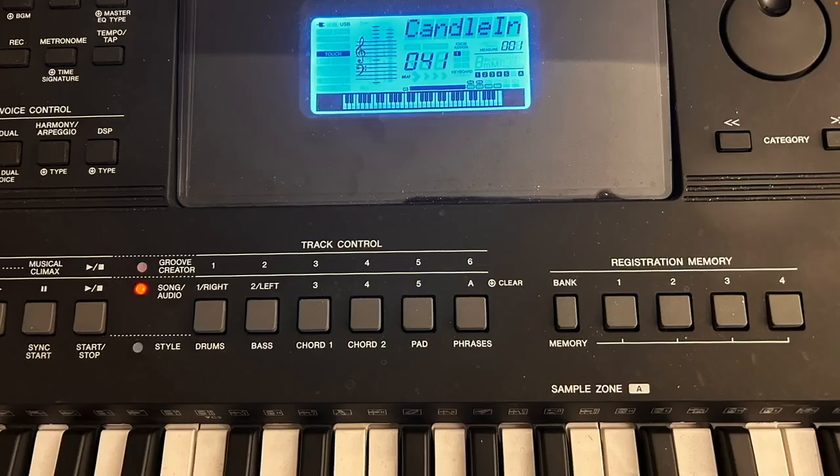Okay? The other button I'll be pressing is once I have located the song that I want. In this example, we're looking at Candle in the Wind. Then I will press this button, the Start Stop, to start playing the song and or to stop it.